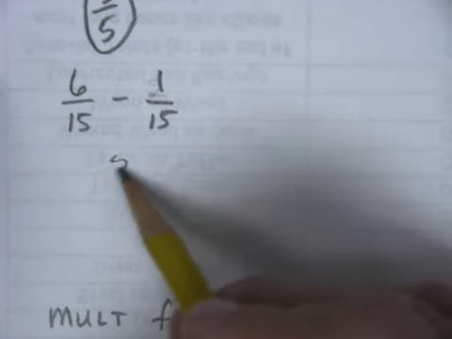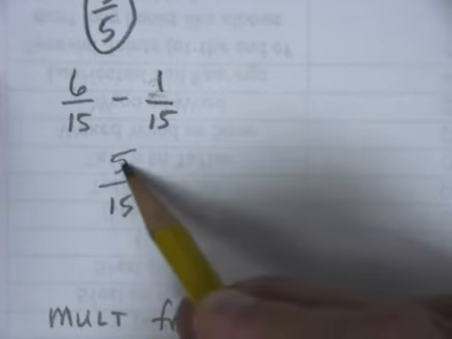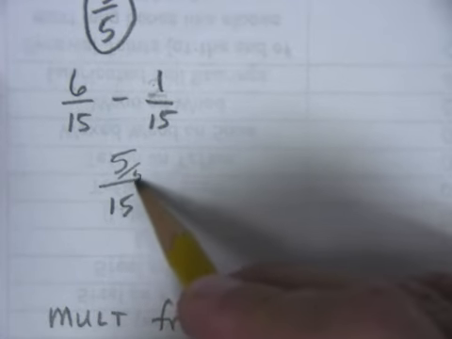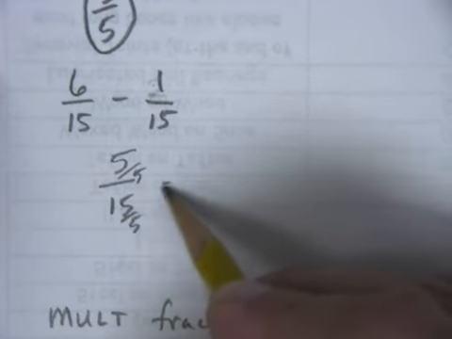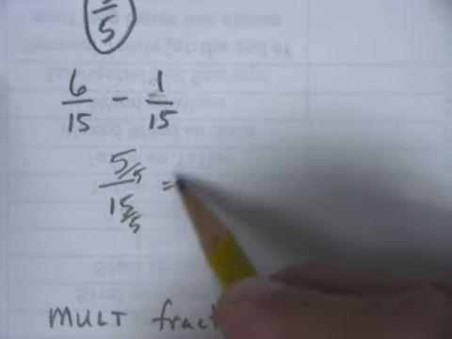All right, so they have common denominators, so I just simply add across. 6 minus 1 gives us 5 over 15. I need to recognize that 5 and 15 can be reduced. They're both divisible by 5, so this becomes 1 over 3, and that would be 1/3. Here's the next one.